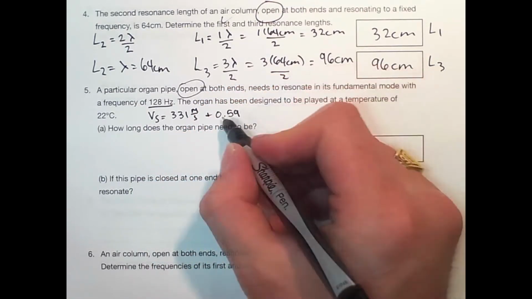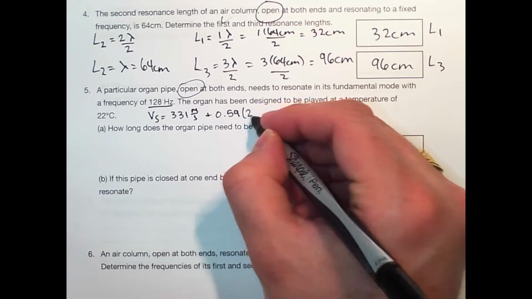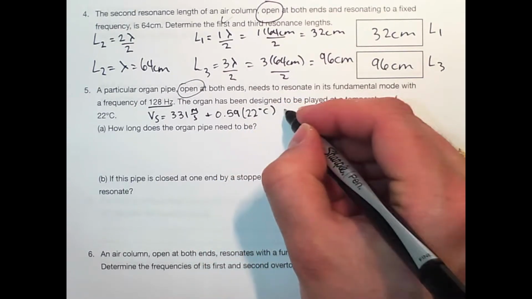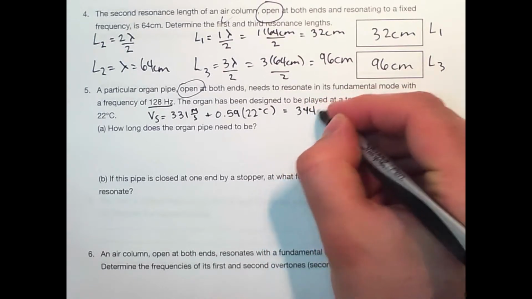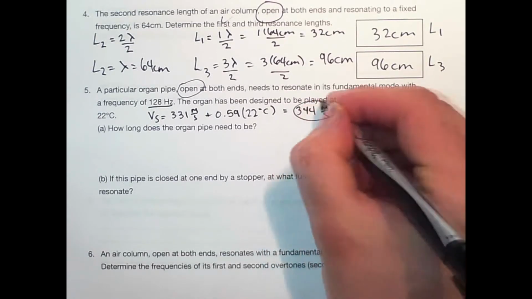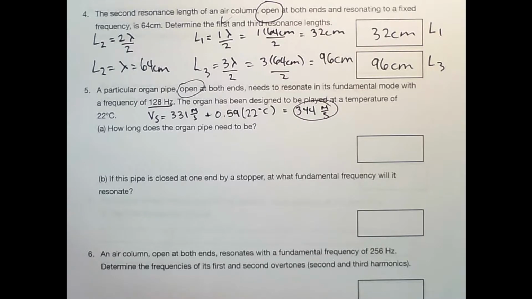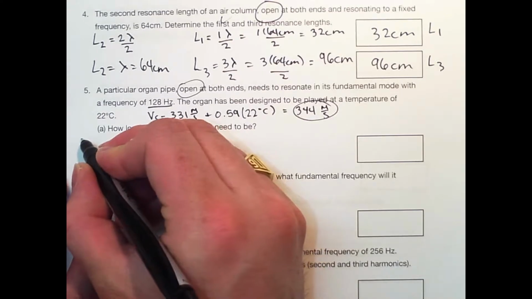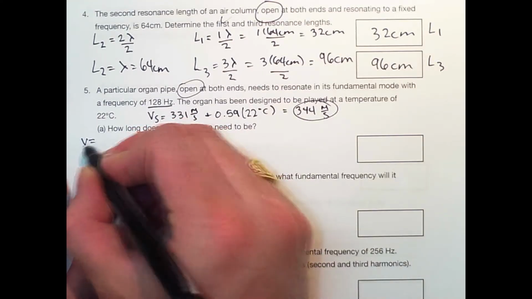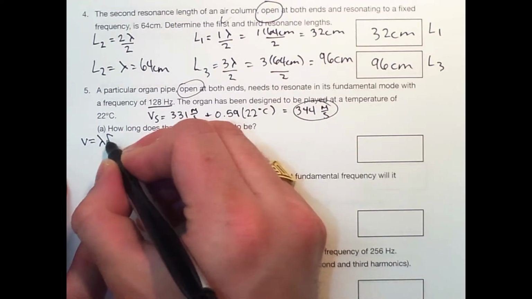So we use this equation that we've learned, giving me the speed of sound. We know that we have the universal wave equation, so the speed of a wave is equal to its wavelength times its frequency.